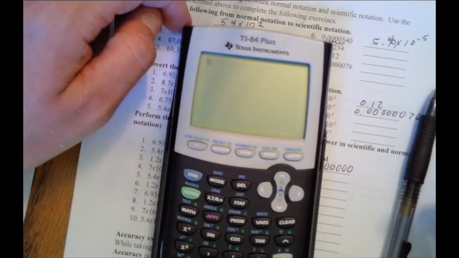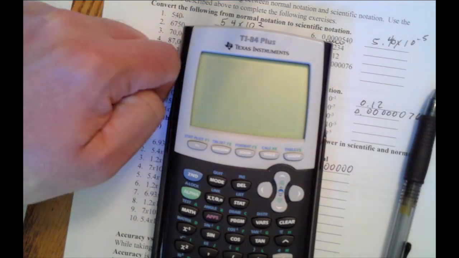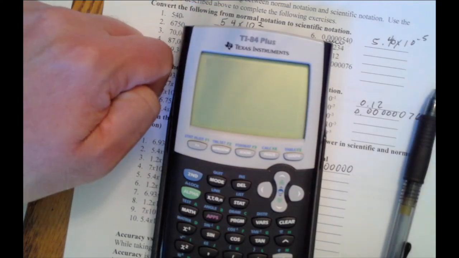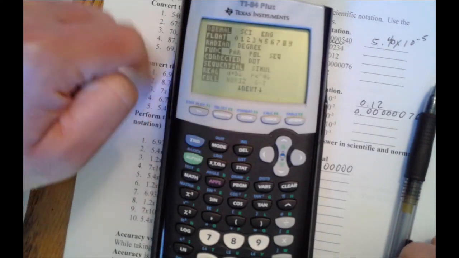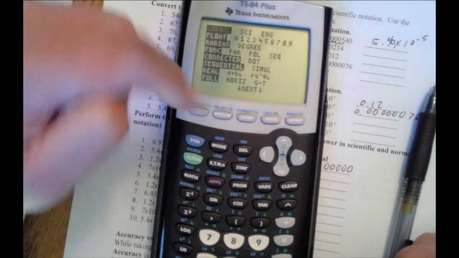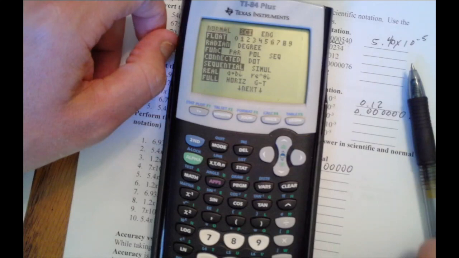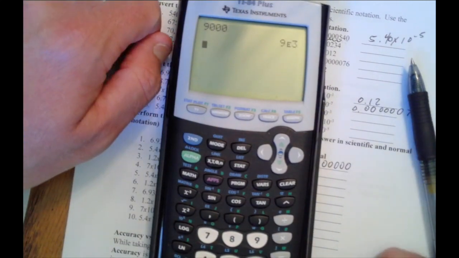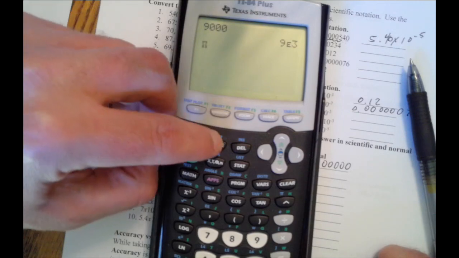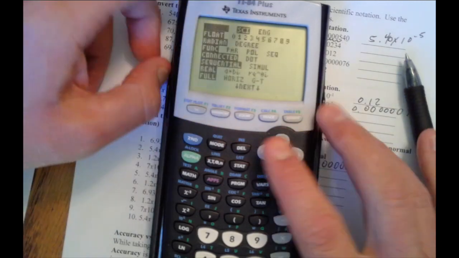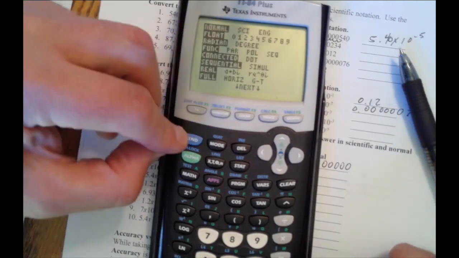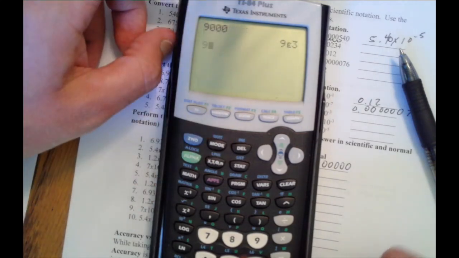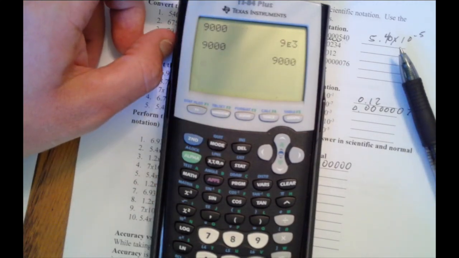So I told you that I would show you if I had time, and I think I do. If you have one of these big bad boys, you can still do this stuff, except your normal and scientific is under the mode button. So if we switch over to Sci and we quit, if I type in 9,000, boom. If we go over to mode and then go back to normal, and then we quit, we type in 9,000, boom.